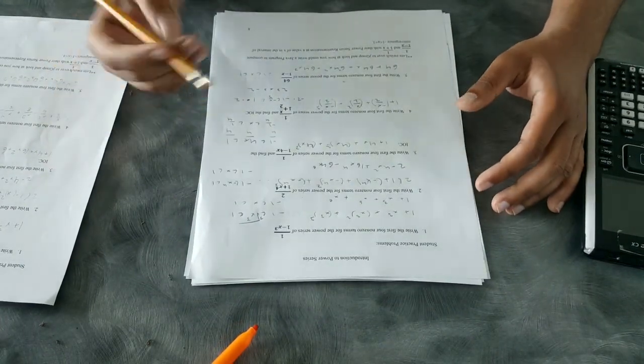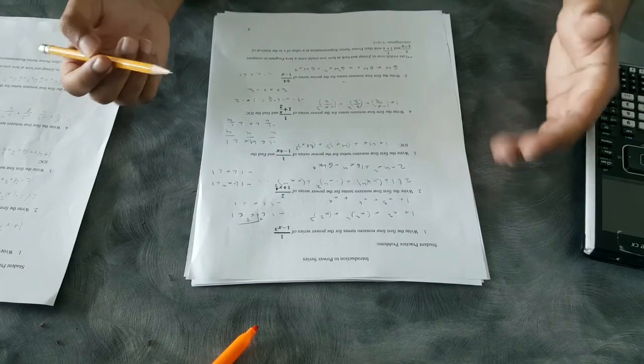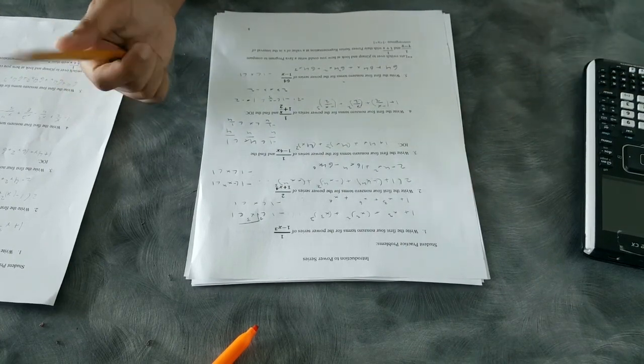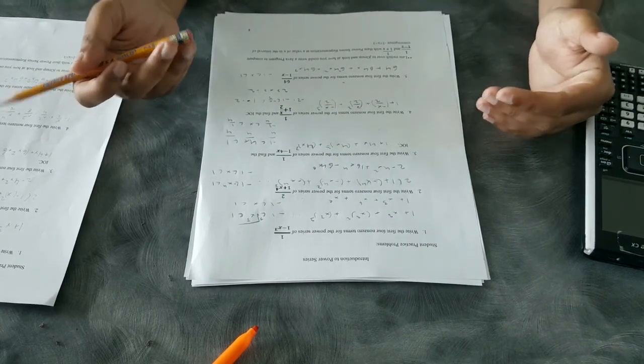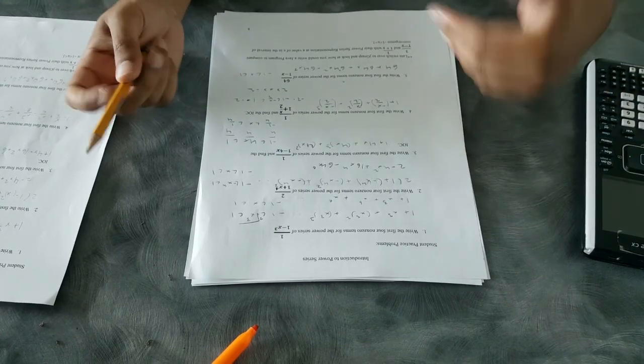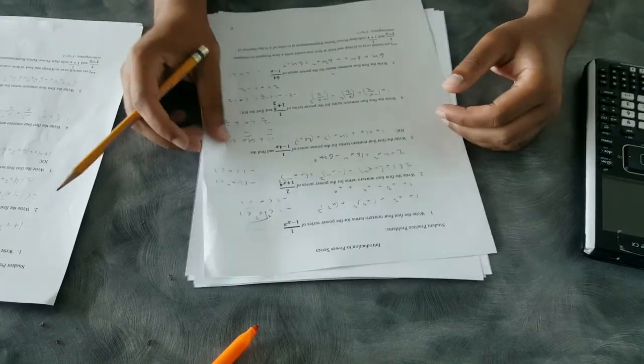So now let's switch over to JGrasp and see how we can write our Java program and see how it compares to the power series representation of 1 over 1 minus x and 1 over 1 minus x itself.